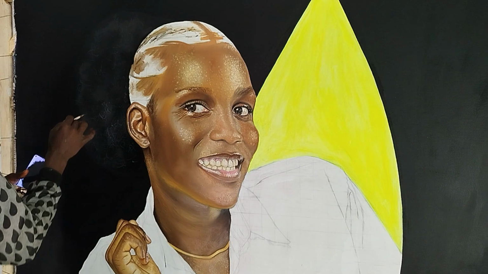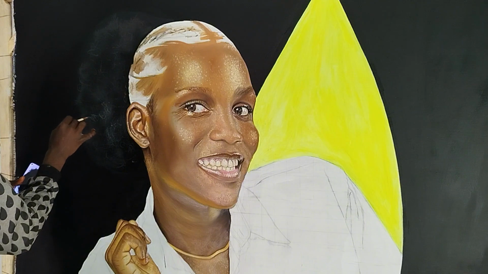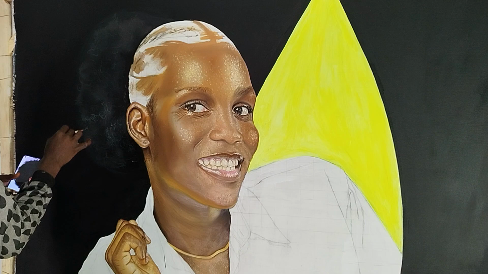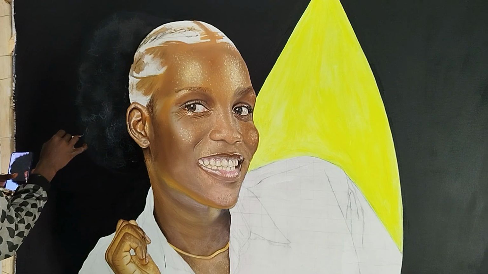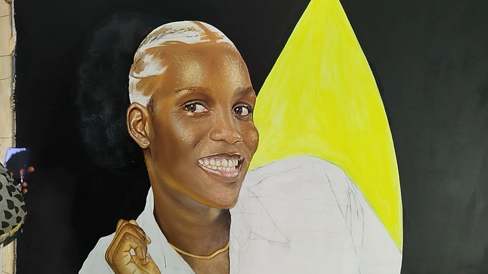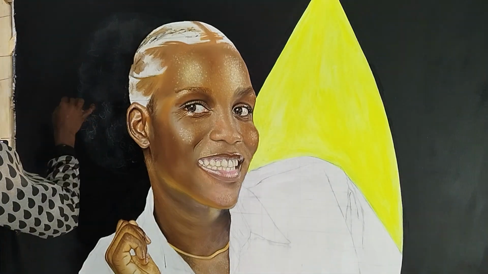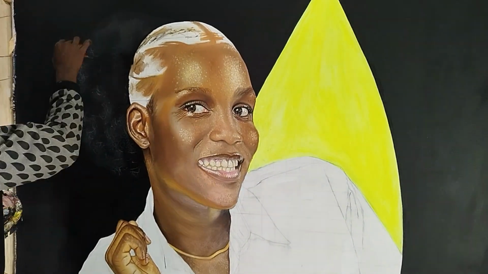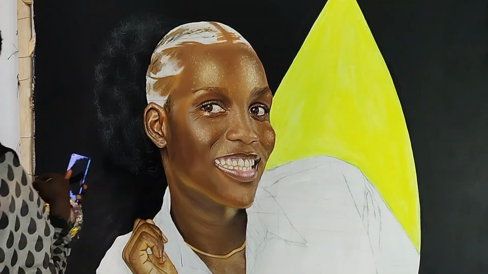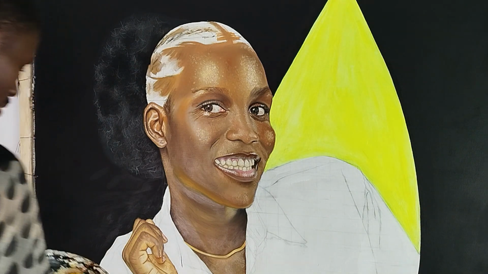So the scribbles there would be very dark scribbles, and with your light shades, create several hair strands outside. So I'm putting some brownish strokes too.